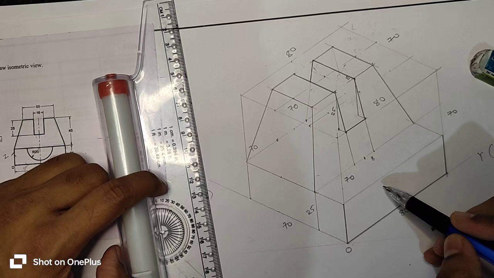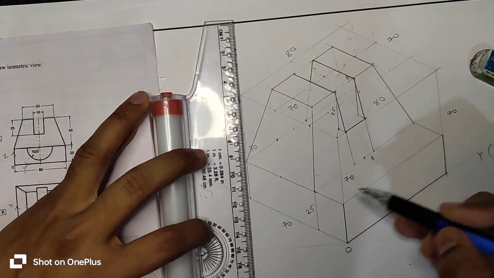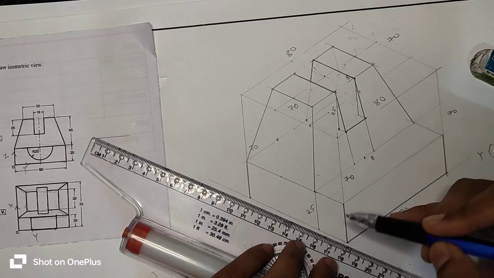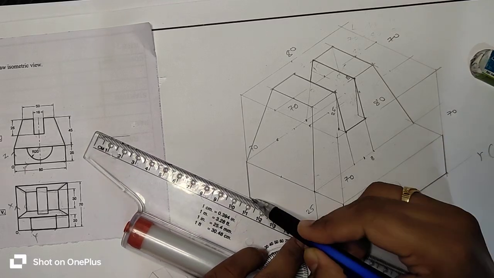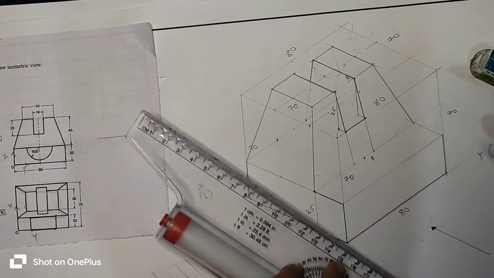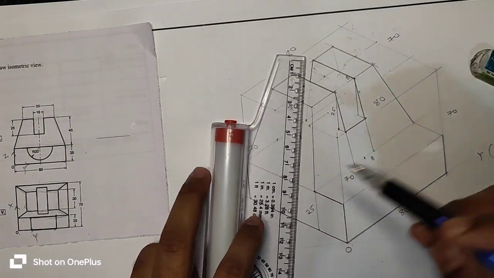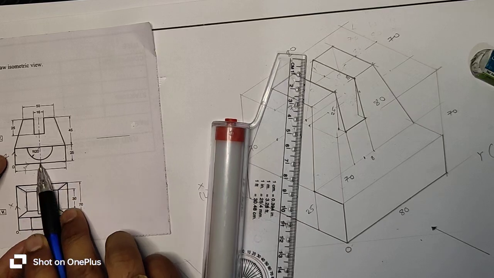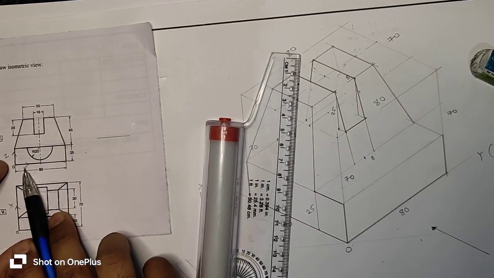Now the diagram is almost complete. We just need to draw two semicircles, a semicircle on the front side and at this plane. So the semicircle is of radius 20. It originates from the midpoint of this length.